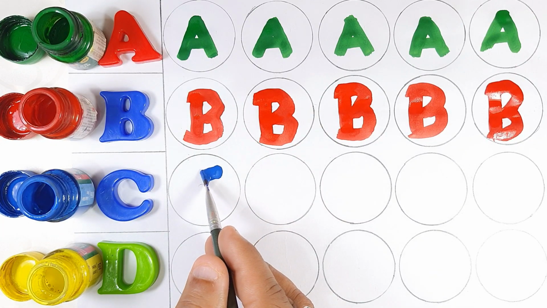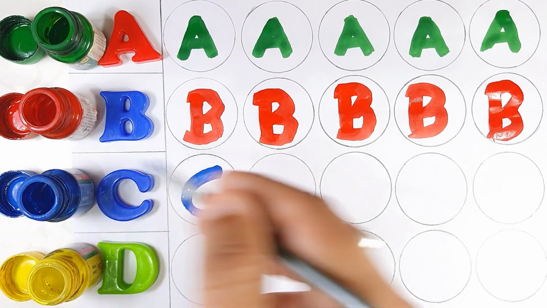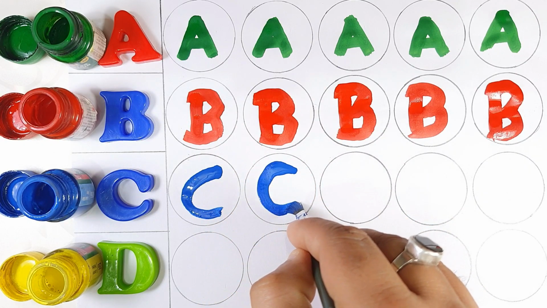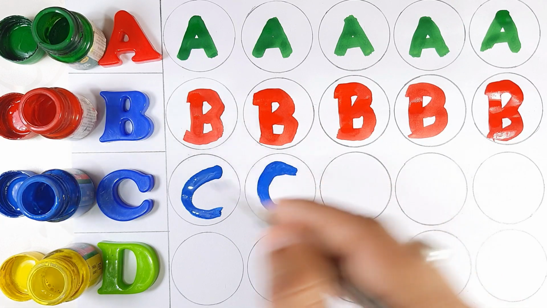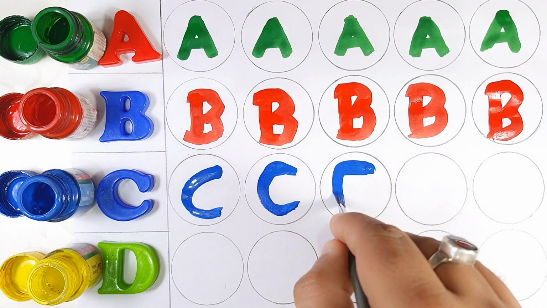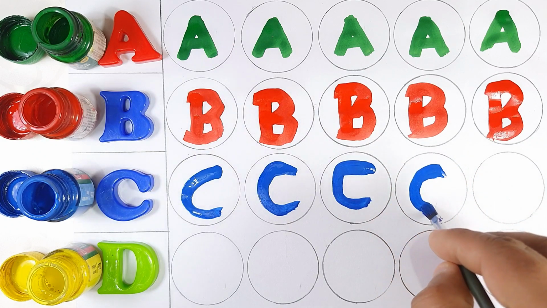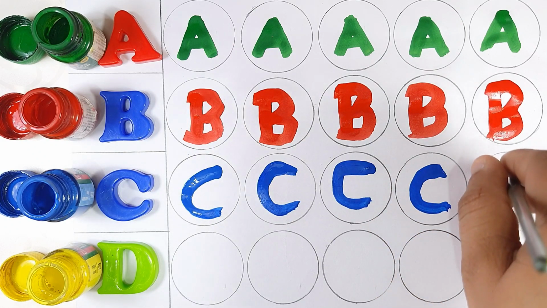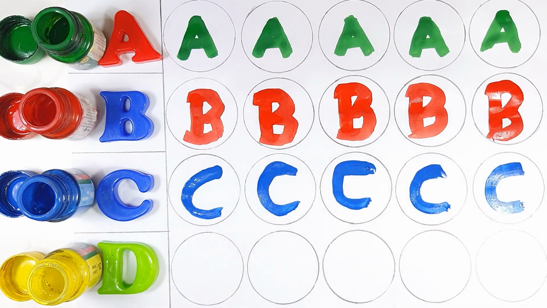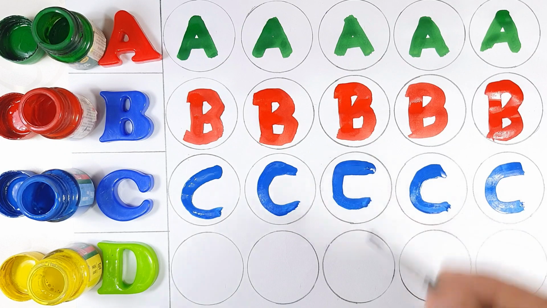Kids, this is C for cat. Kids, C for cat. Very nice. Kids, C for cat. Very nice. This is C for cat. Kids, this is C for cat.